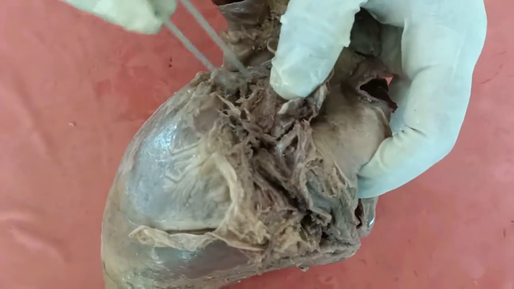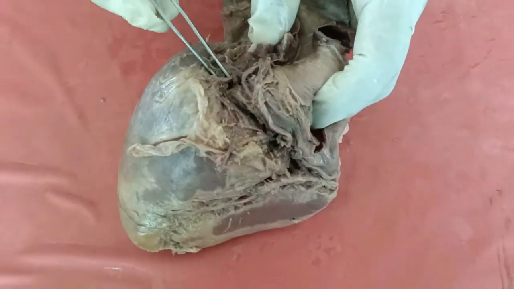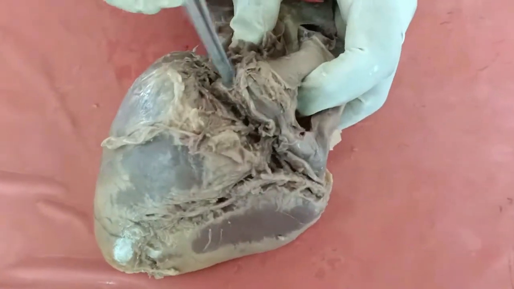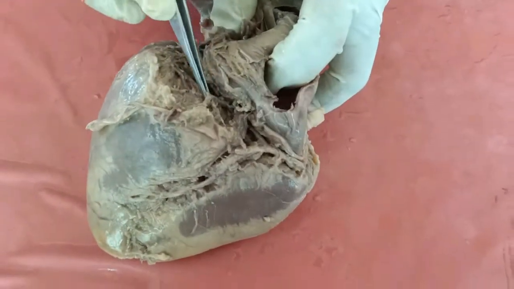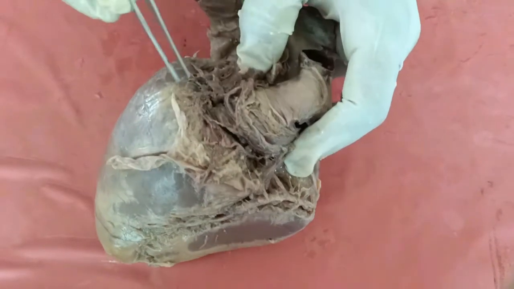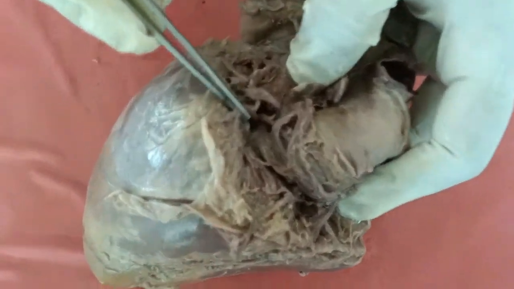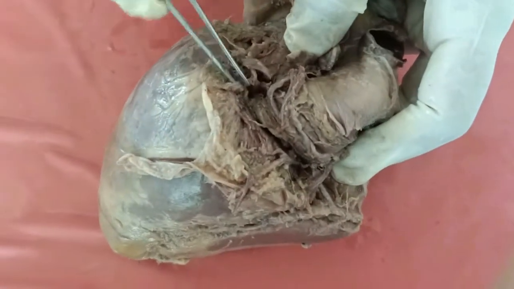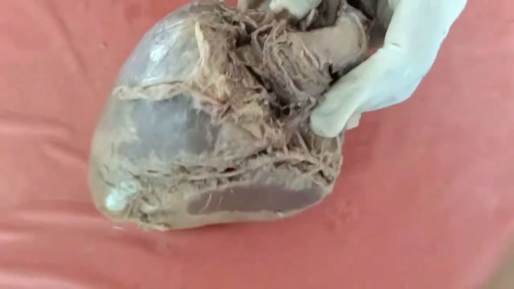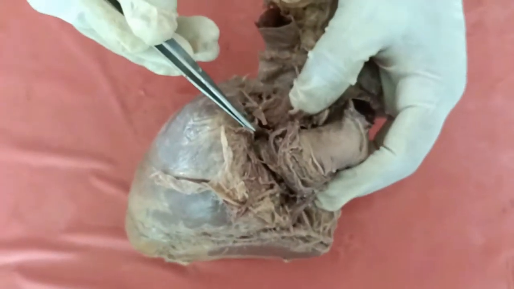This is the circumflex artery, which is a branch of the left coronary artery. So this continuation of the right coronary artery anastomoses with the circumflex artery, and it will terminate after anastomosing with it.